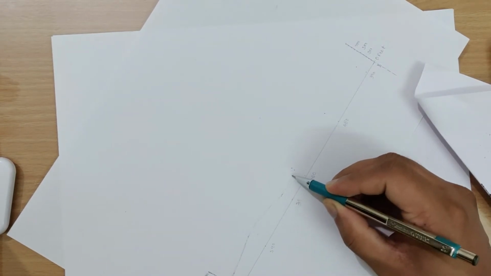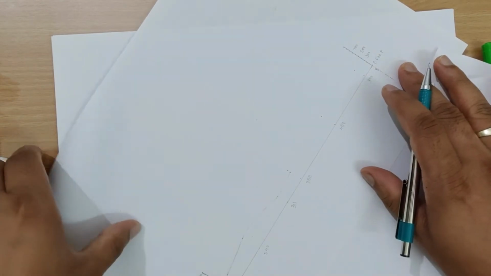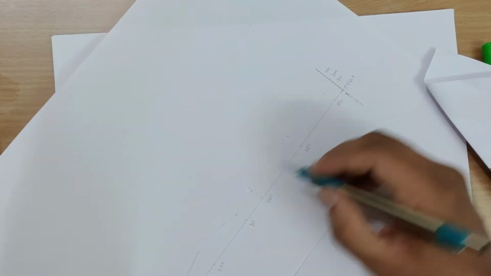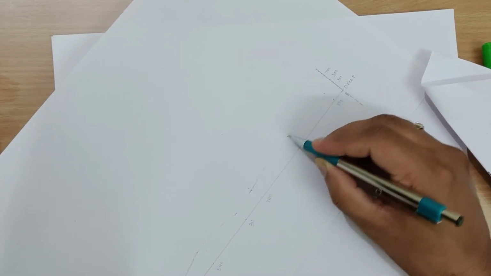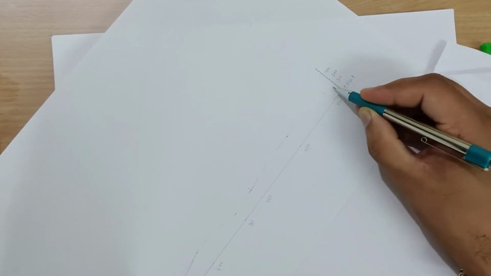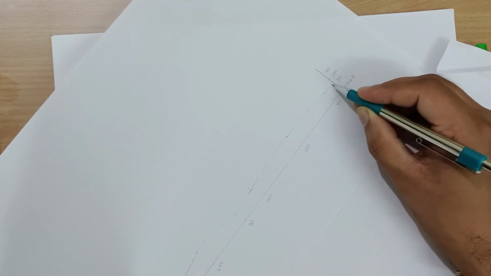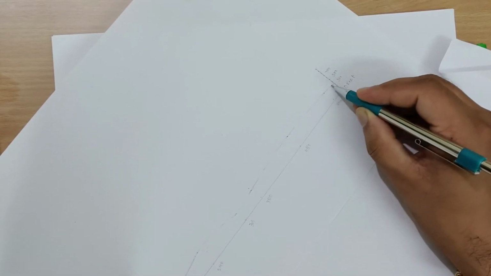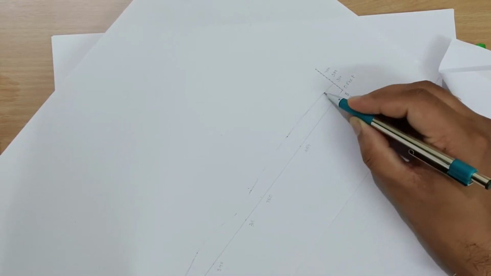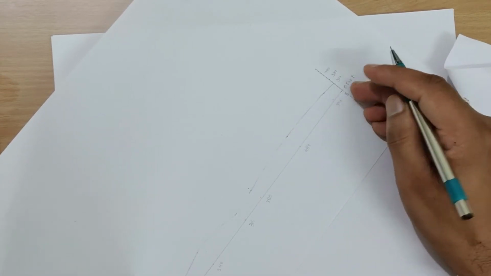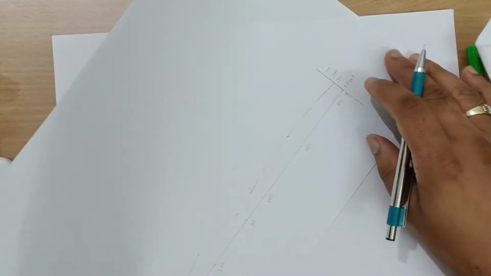So height is again increasing. Then it increased to 480 to this point. And then we have decreasing height 390. And we have decreasing trend, so we will draw a bit below 390 onto this line. So this is our profile.